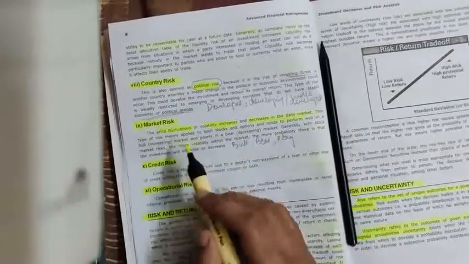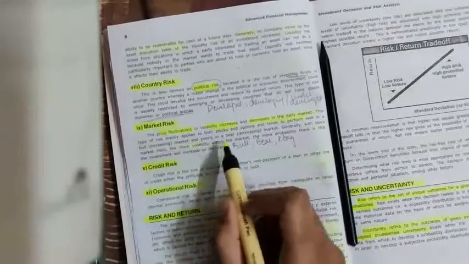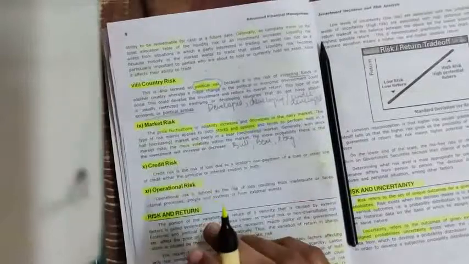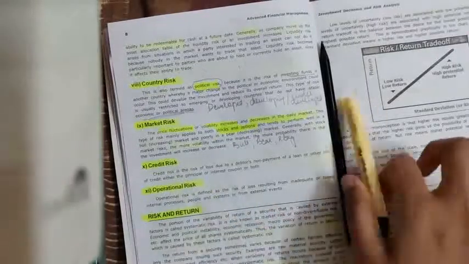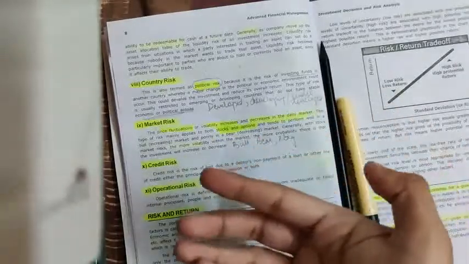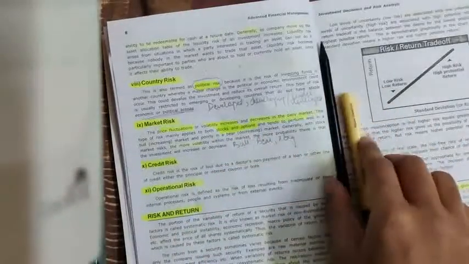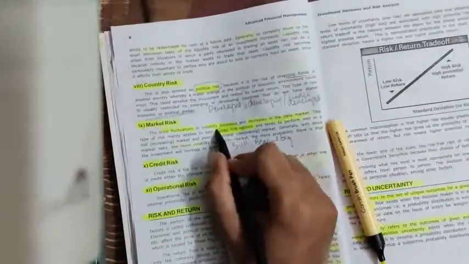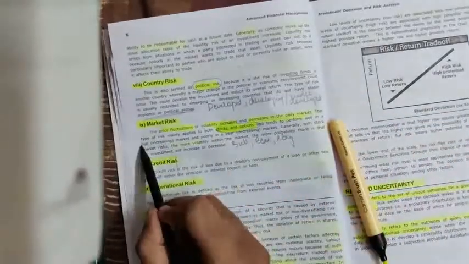Here you will see in terms of market risk, this type of risk mainly applies to both stocks and options. There is something known as stocks, options, securities. Securities, shares, all of these are a part of a market. These stocks and options perform very well in the bull market.